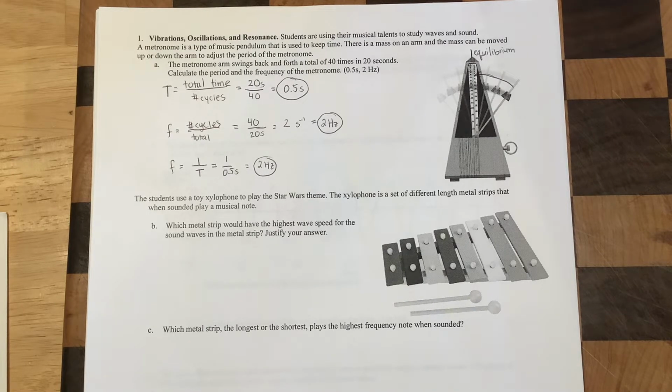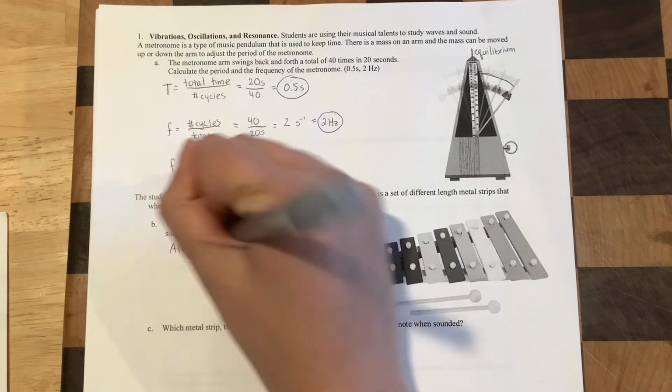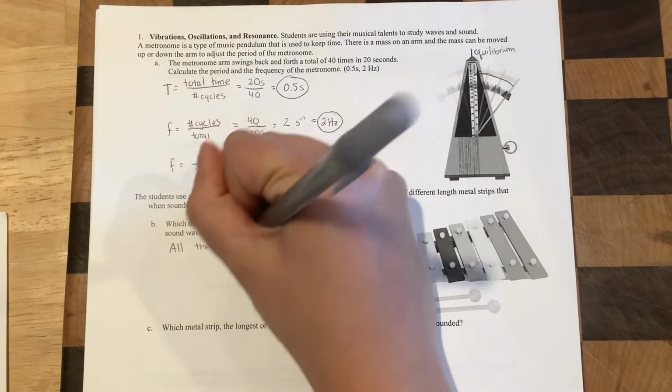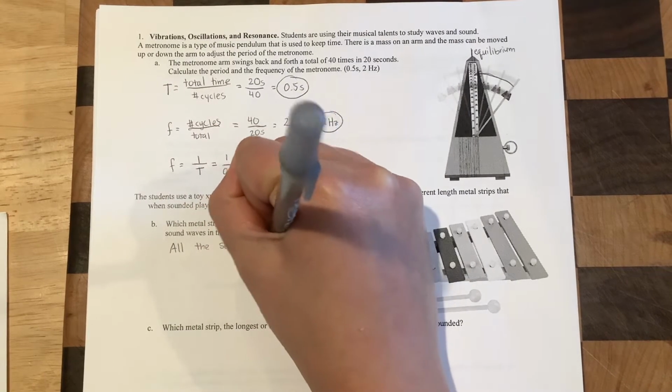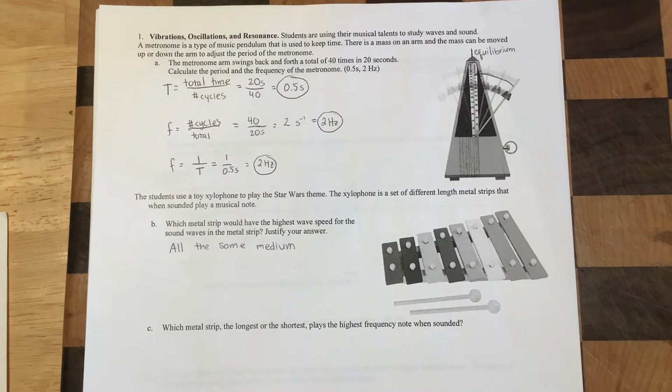Now, we're on to the xylophone, and we're going to play on different length strips, but they're all the same metal. So which material would have the highest wave speed? It would be all the same. If it's all the same material, then it's all the same medium, so all the same speed. Which metal strip, longest or shortest, plays the highest frequency note when sounded?